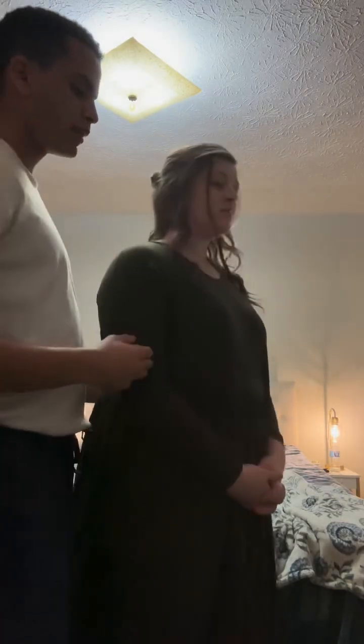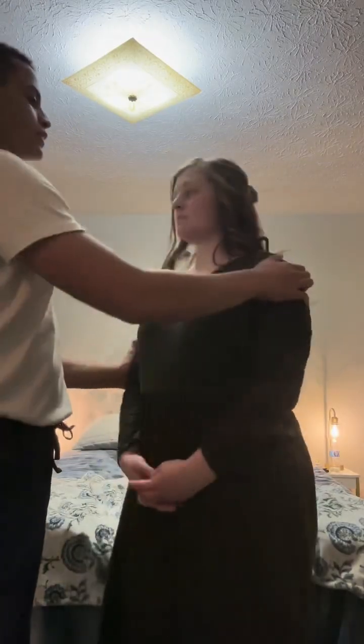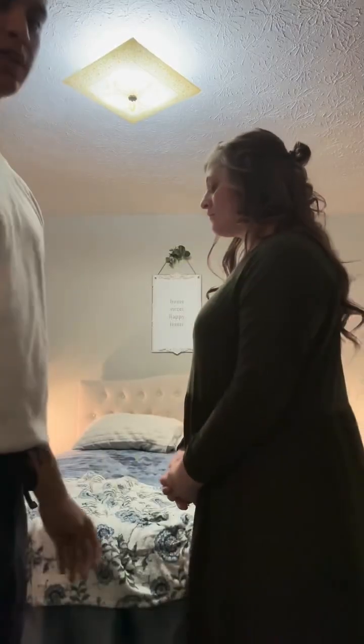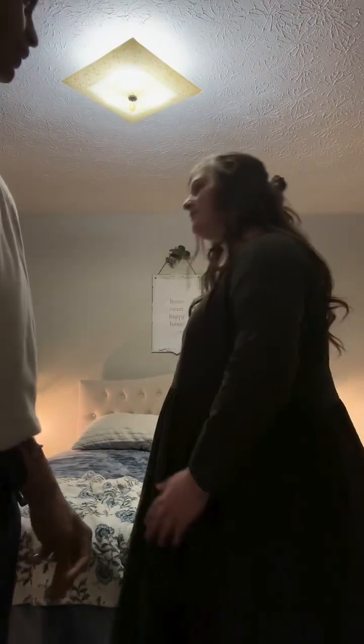Okay. And then I'll have you lean to the side like this as much as you can, both ways, and then twist. And then I'll have you try and touch your toes. You don't have to touch your toes, but bend at the hips as much as you can. That should be a 90-degree angle.